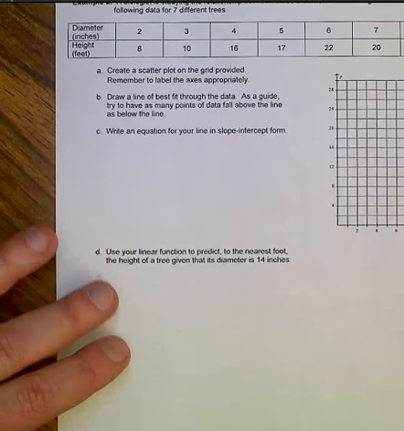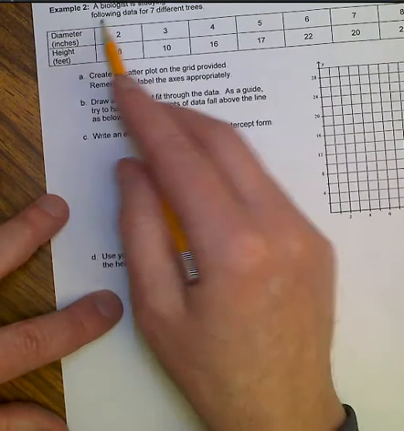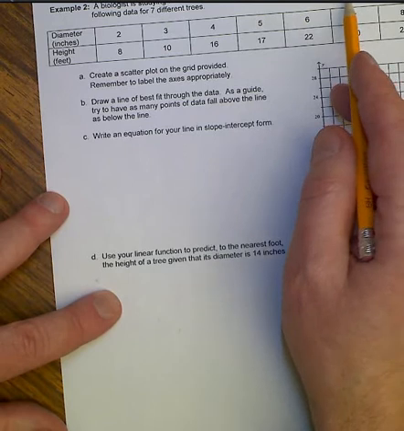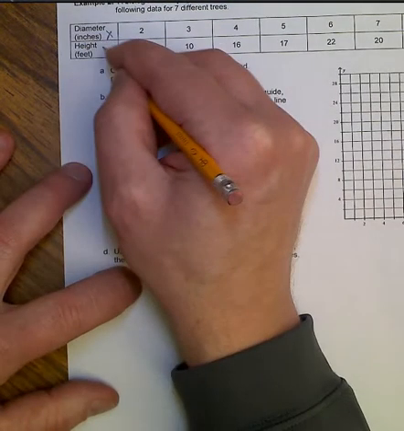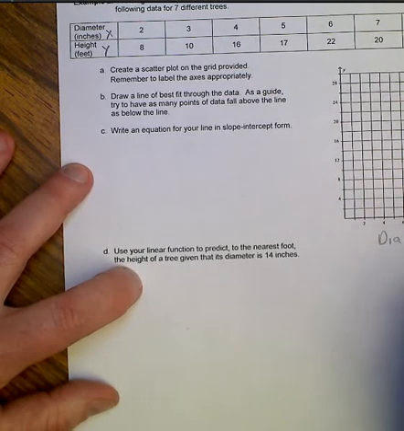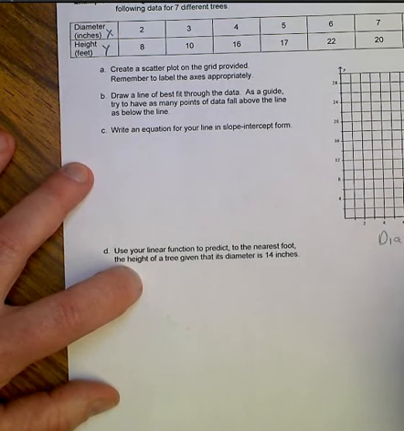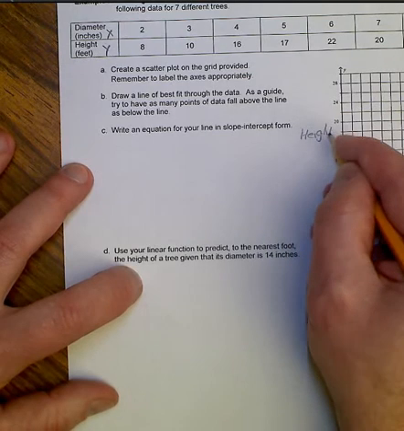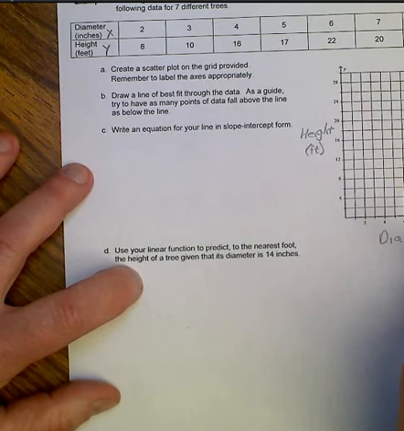Example 2. Same thing. We're going to create a scatter plot. A biologist is studying the relationship between a tree's diameter and its height. So I'm going to say this is my x, this is my y. So diameter in inches, and this is the height in feet. So I'll plot my points.